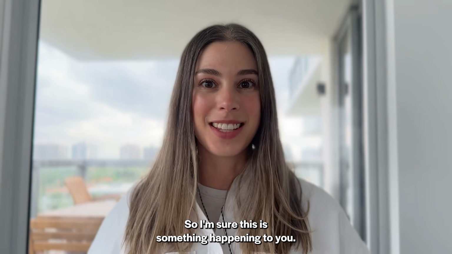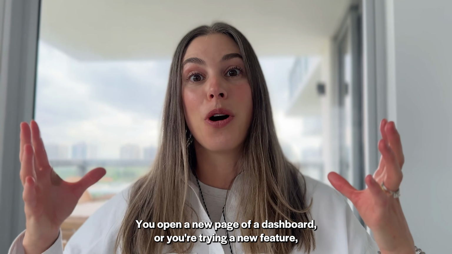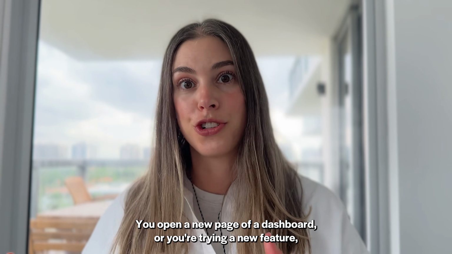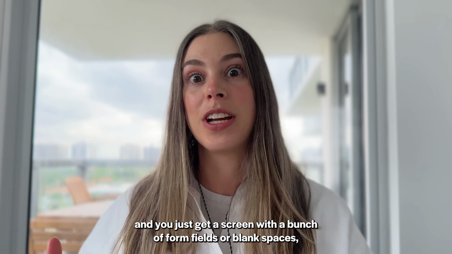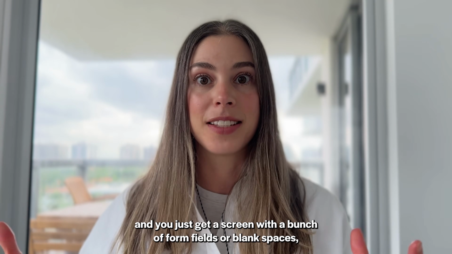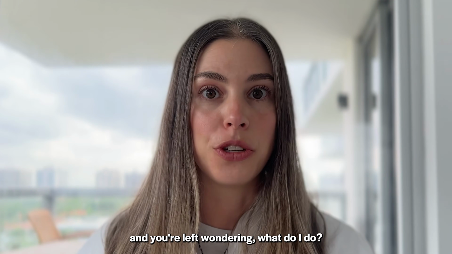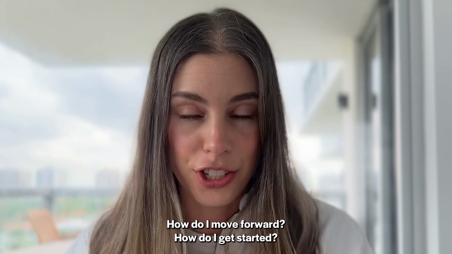Pattern 1, meaningful empty states. So I'm sure this is something happening to you. You open a new page of a dashboard or you're trying a new feature and you just get a screen with a bunch of form fields or blank spaces. And you're left wondering, what do I do? How do I move forward? How do I get started?